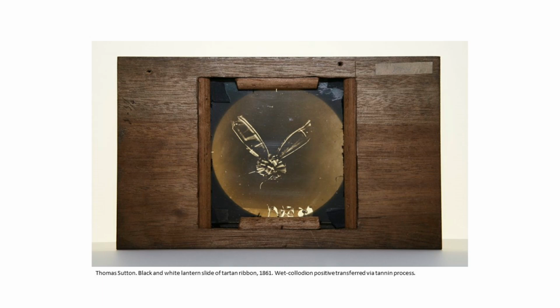Again, in 1855, Maxwell proposed a way to superimpose 3 black and white slide positives with 3 colored filters projected by 3 separate lanterns on a screen. In 1861, along with photographer Thomas Sutton, Maxwell created the first ever color photograph using this method.